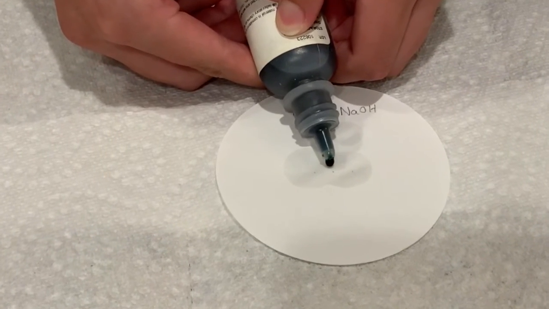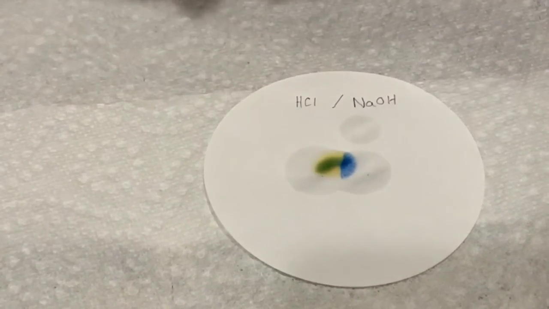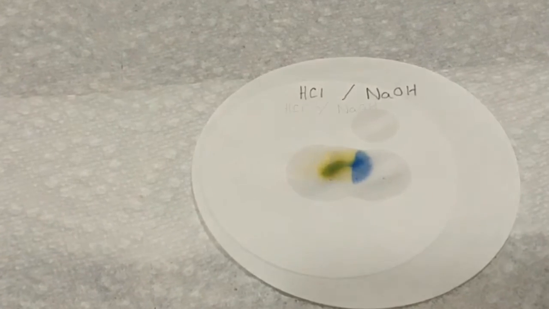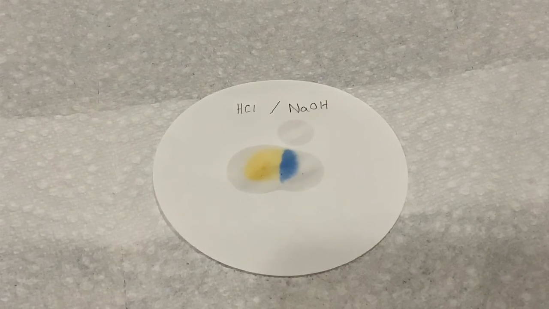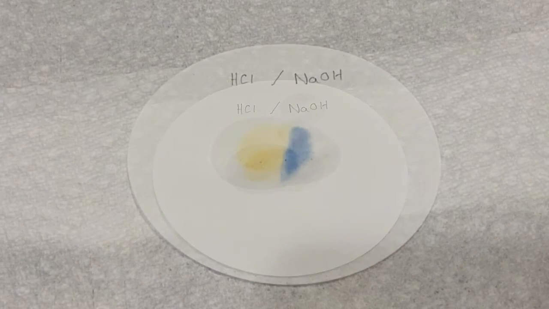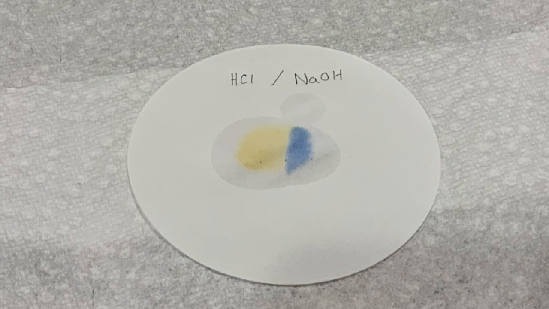Super slow-mo. Right, there we go. The effective indicator on acids and base. You can see that the blue solution is a basic solution, the yellow is an acidic solution, and green is for a neutral surface.